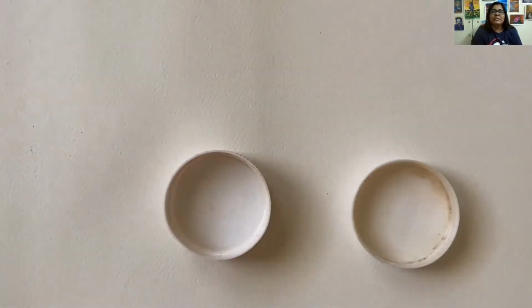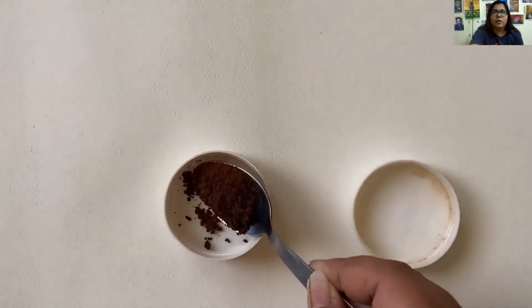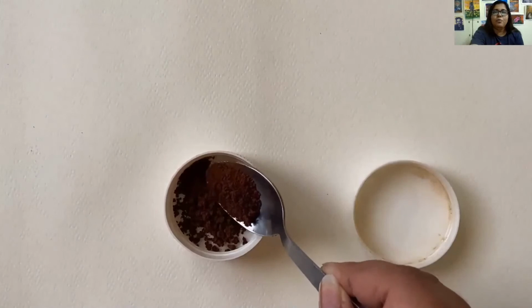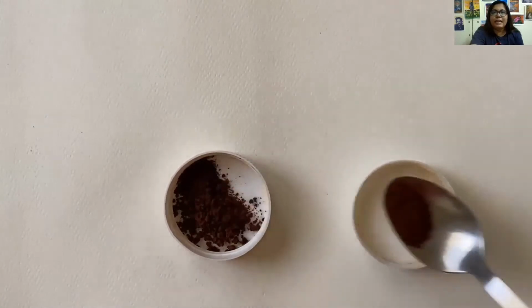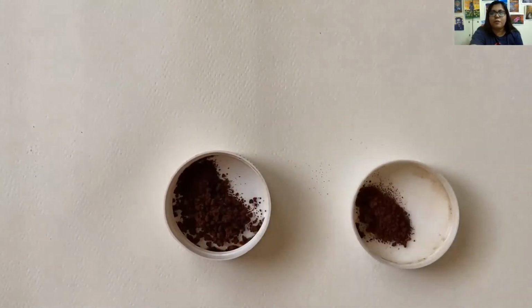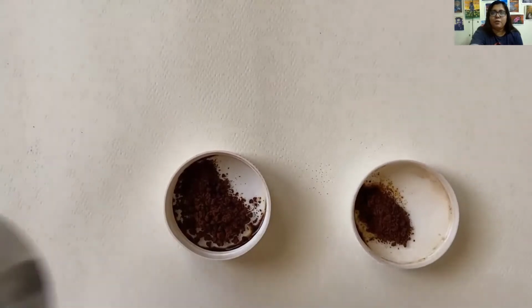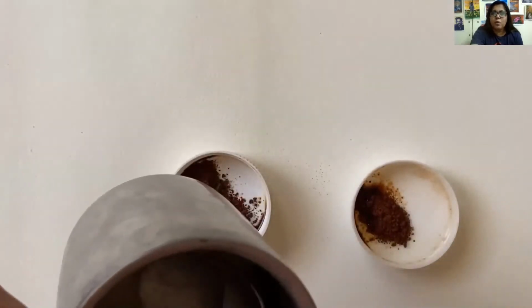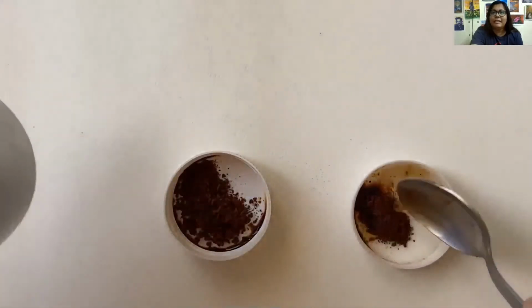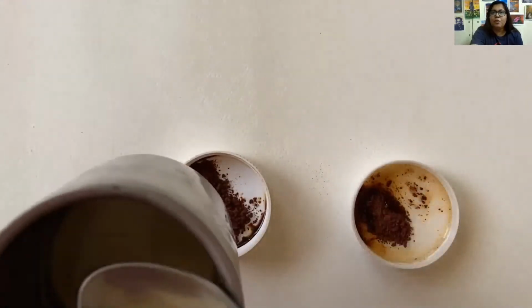Okay, so first let us create the coffee solution. So here you can see I have the 2 containers. In one container, I will pour more amount of coffee, and in the other container, I will pour less amount of coffee. And just the opposite with water, where I have poured more amount of coffee, I will put very less water, and where I have poured less amounts of coffee, I will put more water.